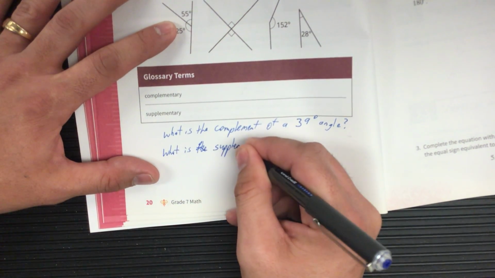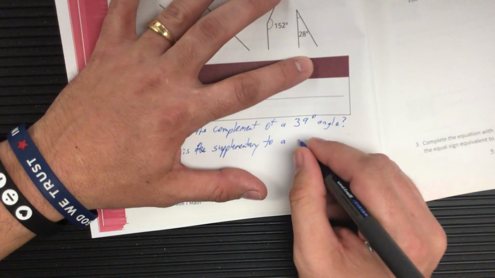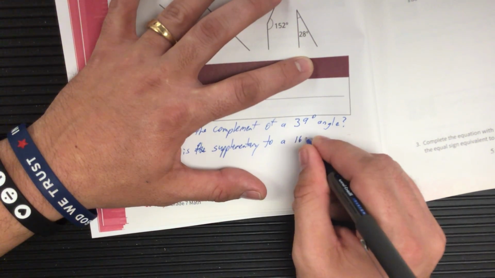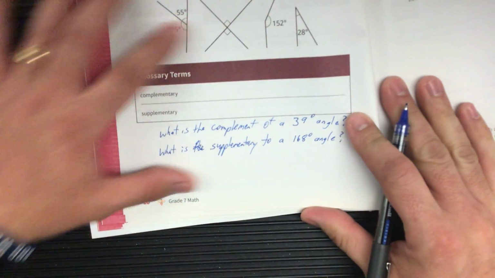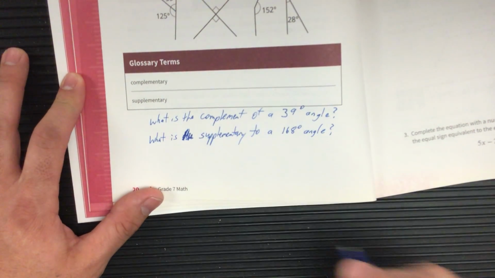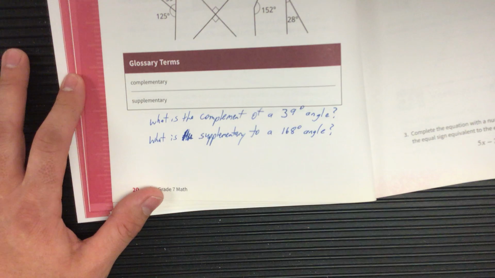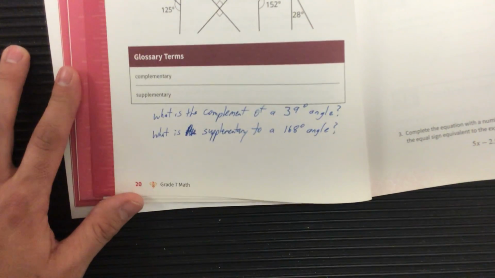What is supplementary to a 168-degree angle? Okay, so I'll see if you can answer those two questions. Some that you might see on your assignment or warm-ups in the future. Answer those two. I'll give you about 30 seconds.